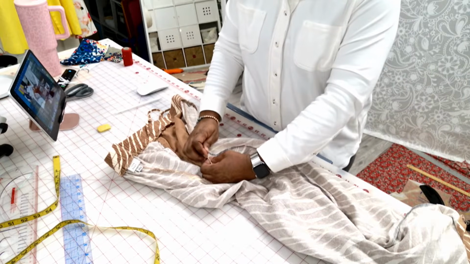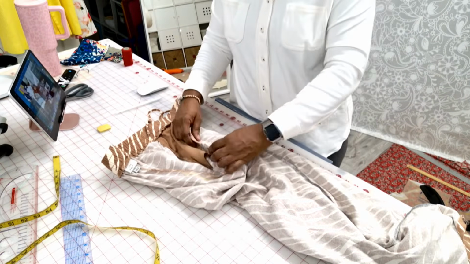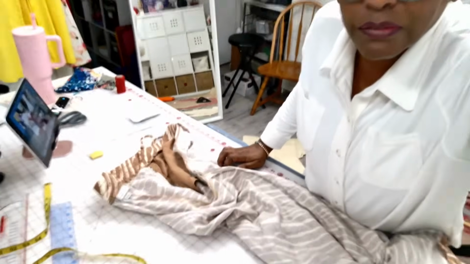It's gonna work out perfect. Okay, let's go back and sit down and sew.